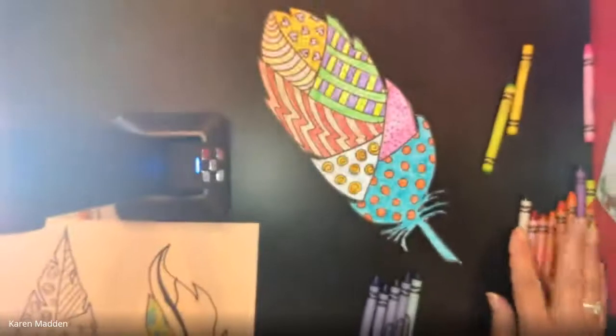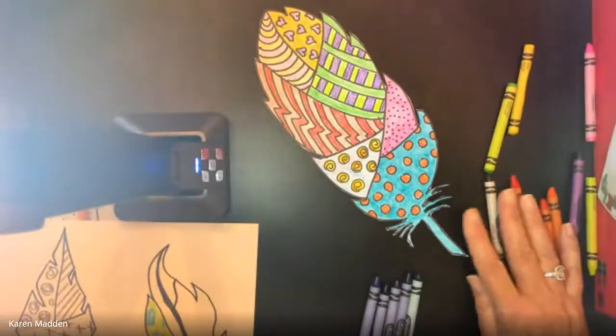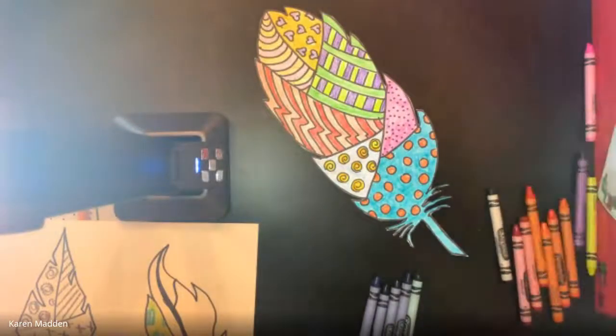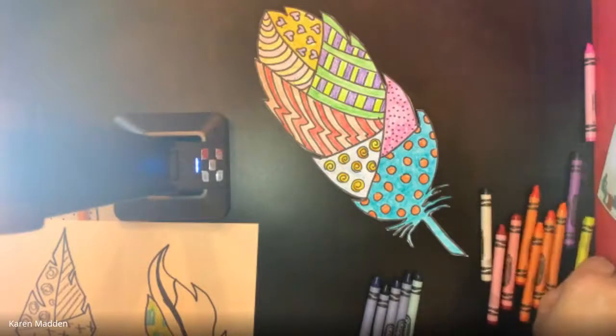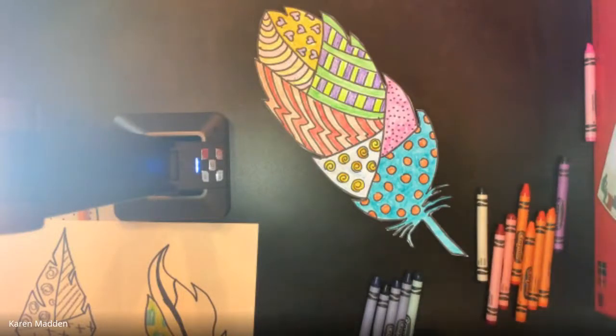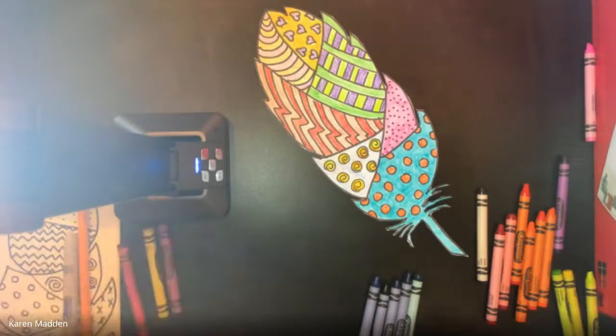So when you're done with this project, I hope that you will take care of it until we can get together again, and then we will talk about how to cut it out so that we can get it ready to go up on our wall and make our beautiful wings.